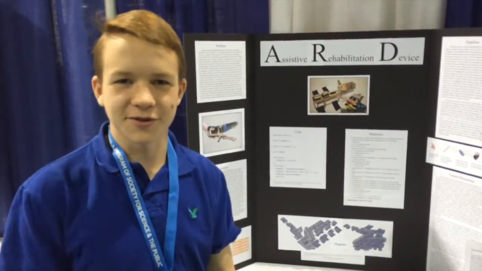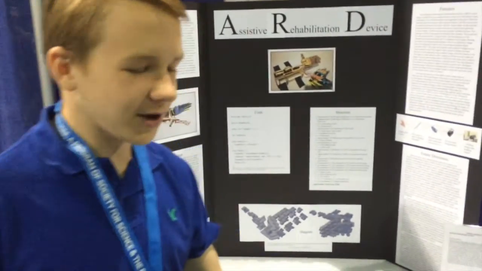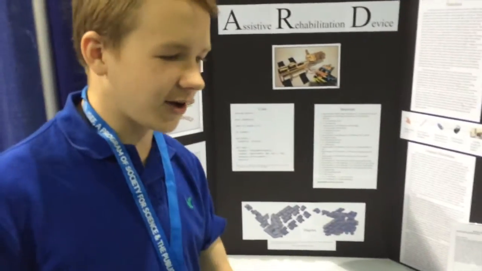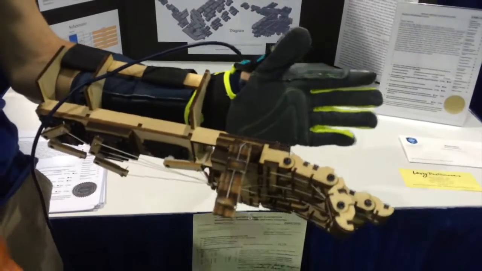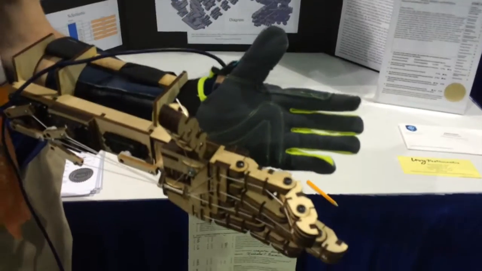Hey, I'm William Mackinnon from Fairfax, Virginia, here at ISEF 2015, and I created the assisted rehabilitation device. It's a device that allows people who have temporary form disabilities, like a broken arm or a sprained wrist, to regain some of the functionality of that limb during their recovery period.